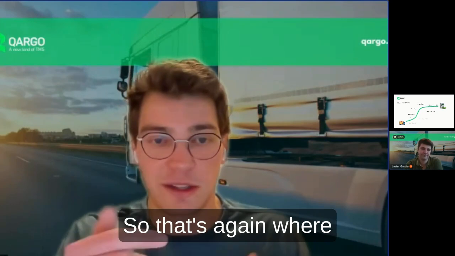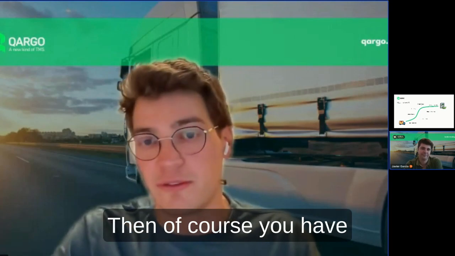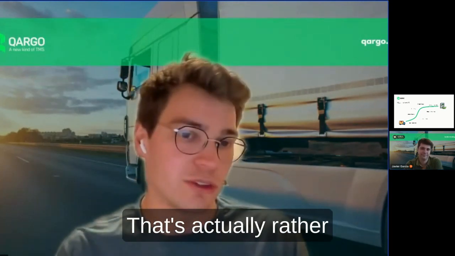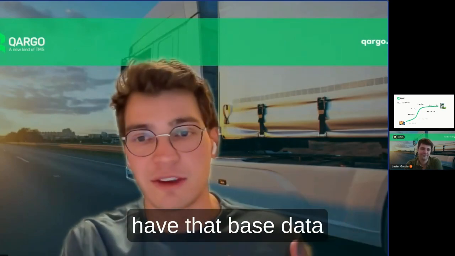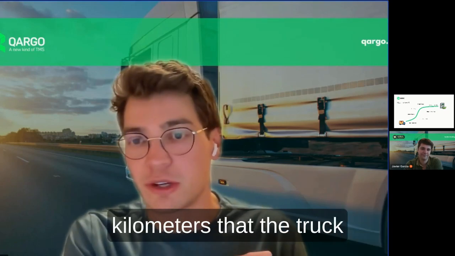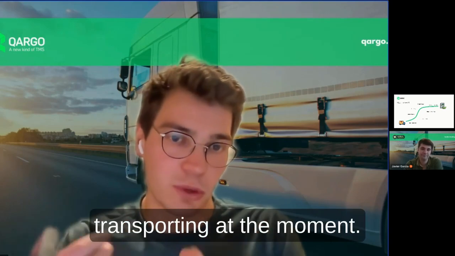So that's, again, where the granularity of the data plays in. Then, of course, you have the required steps of that calculation. That's actually rather straightforward once you have that base data available, because it's just a matter of taking the kilometers that the truck has driven, multiplying that with the goods that it was transporting at the moment.